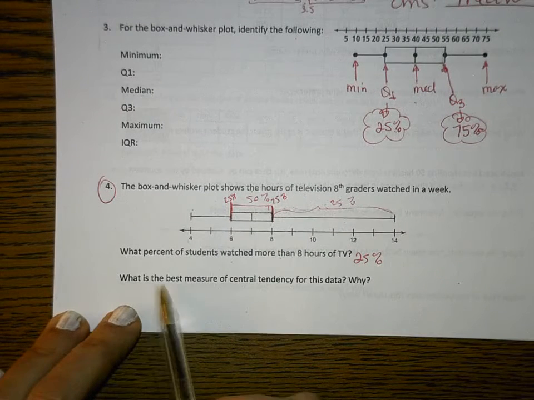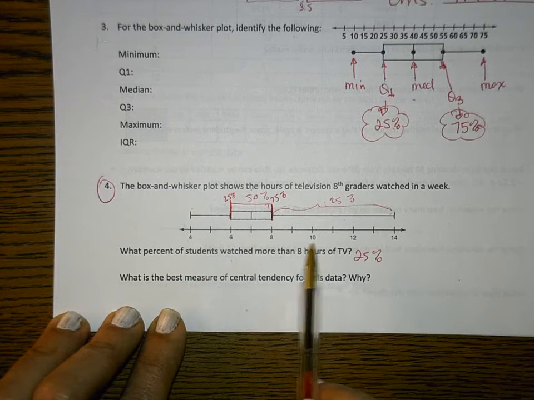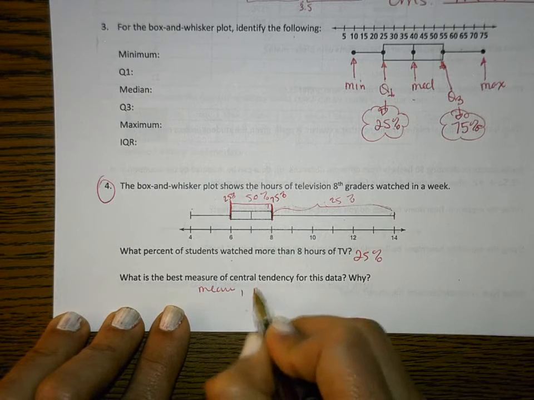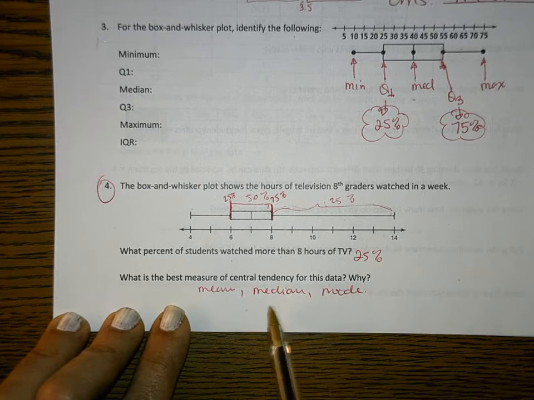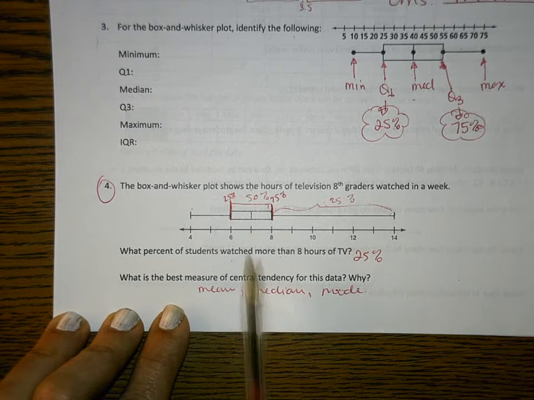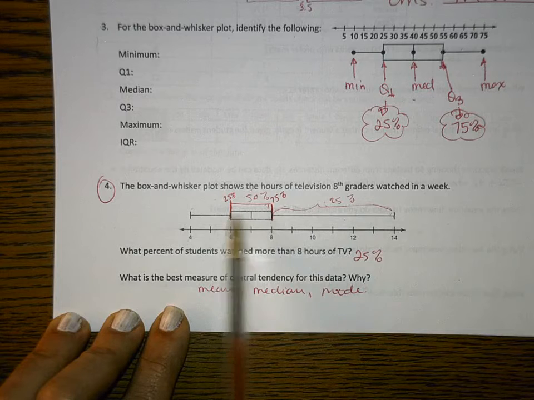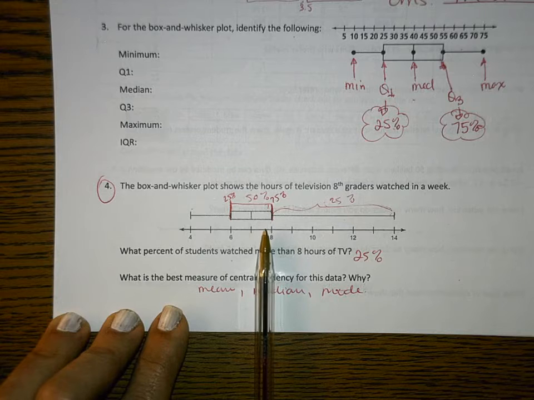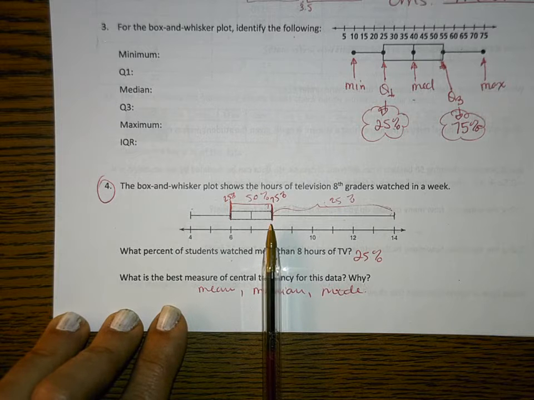Now, what is the best measure of central tendency for this data and why? What is the best measure for us to pick for this box? You have 3 measures: the mean, the median, and the mode. We didn't talk a lot about this in class because this is for your own critical thinking. Which one would be the best to represent the data? Well, it looks like this box is skewed, right? We have more to the right of the box than we have here. If I was to try to balance this box on a pencil, you would have to be somewhere around here to balance the box so it doesn't tip over one way or another.